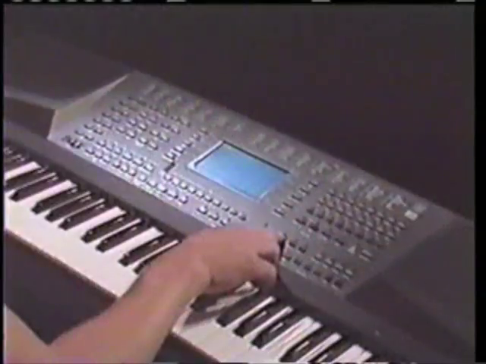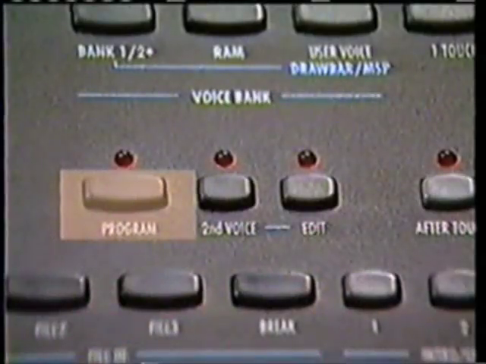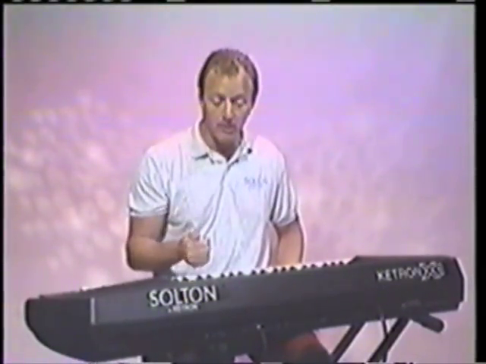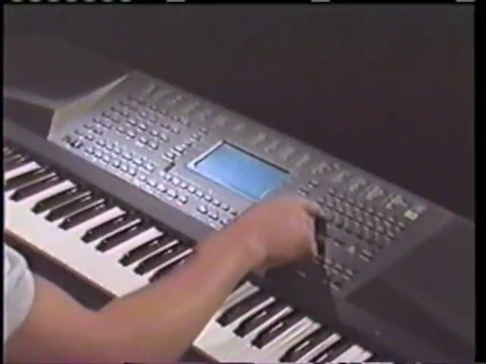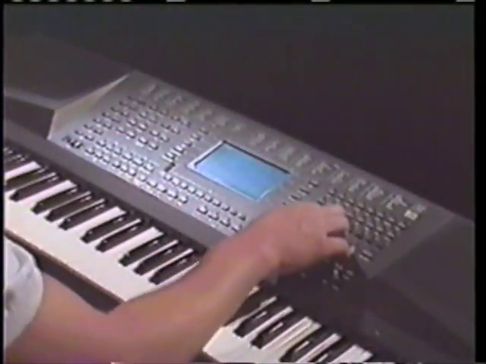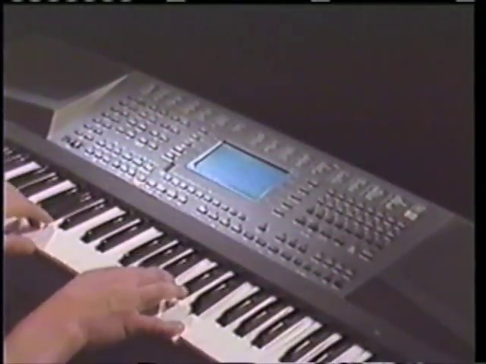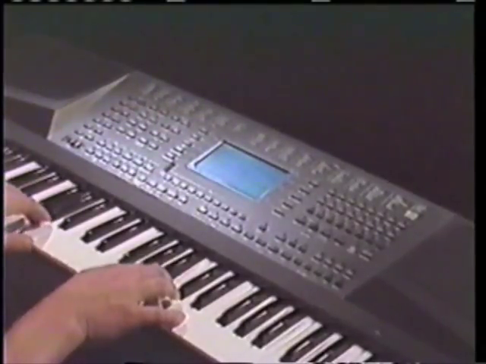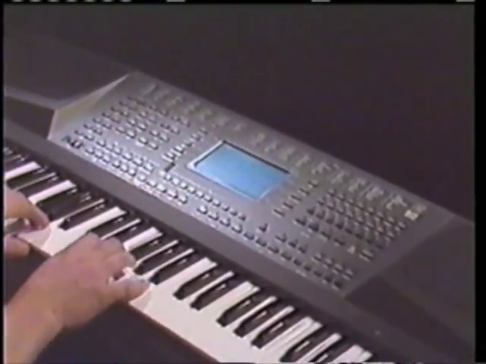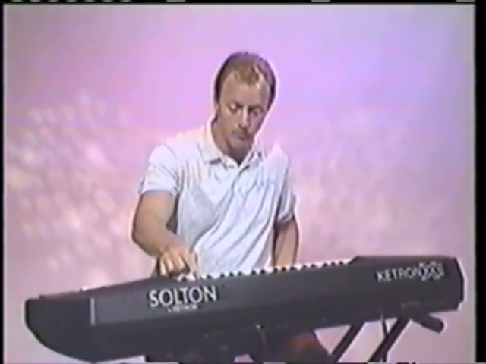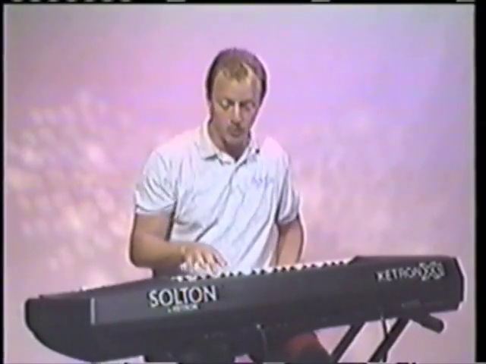Ketron has also provided you with another bank of sounds called Program. When you press the Program bank, this will give you some layered combinations of sounds developed by Ketron. So for instance, when I go to piano and B, I have rock piano, but if I go to D, I have a piano and string combination. If I go over to the ensemble voice category, I have some wonderful gospel singers.